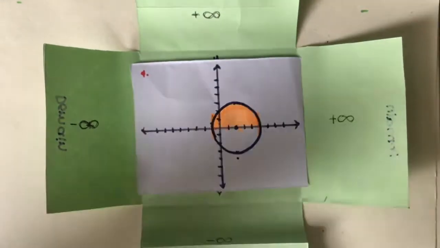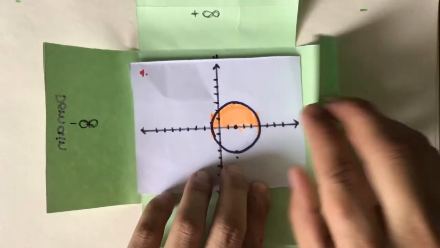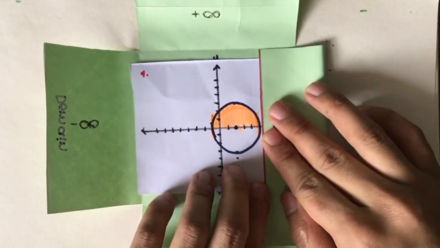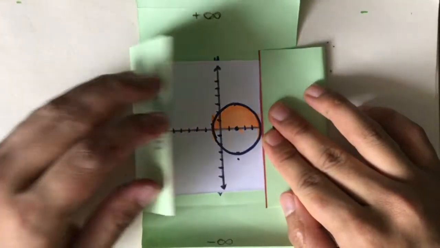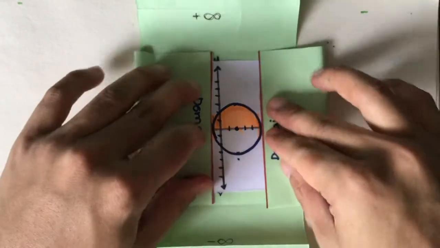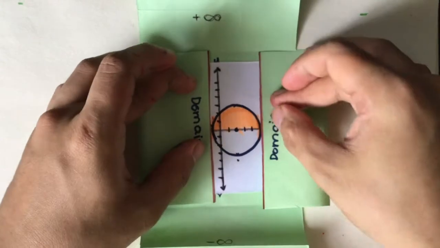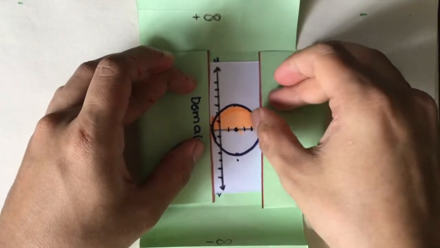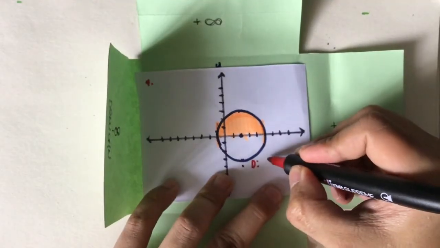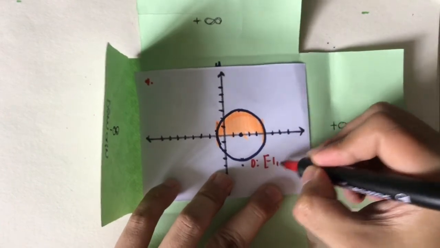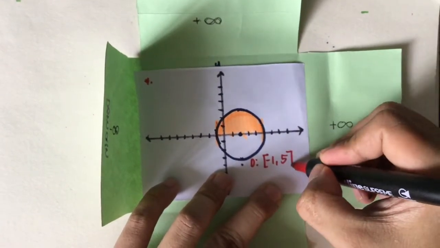Okay, let's try to test using our interactive tool. That means your graph ends here, but it starts here. So there's a limitation. And what is this value? The value here is -1, and the value here is 1, 2, 3, 4, 5. Your domain starts at -1 and ends at +5.